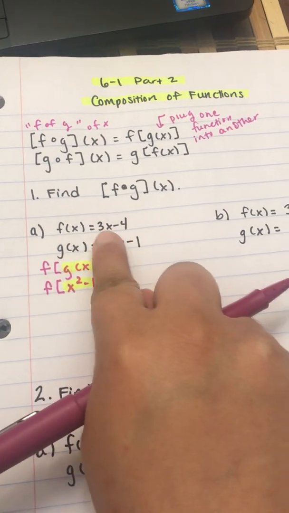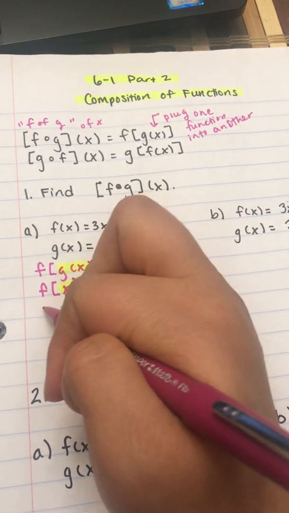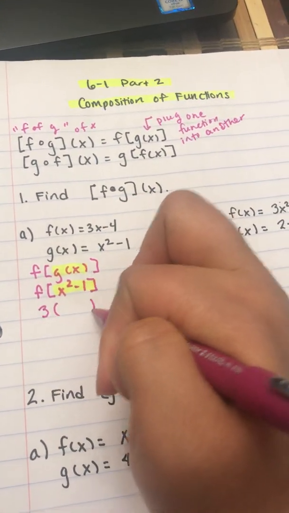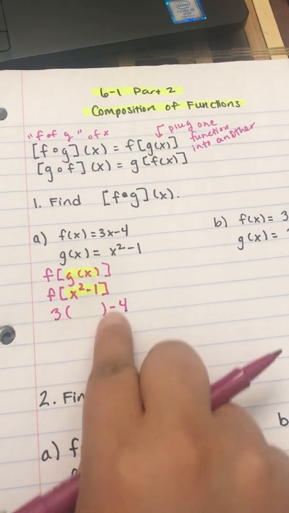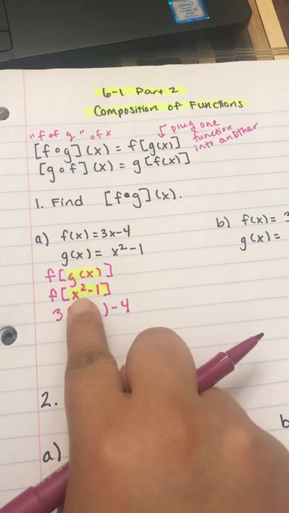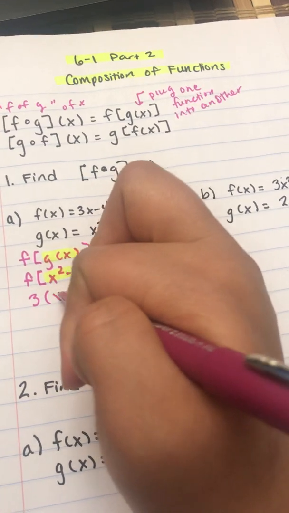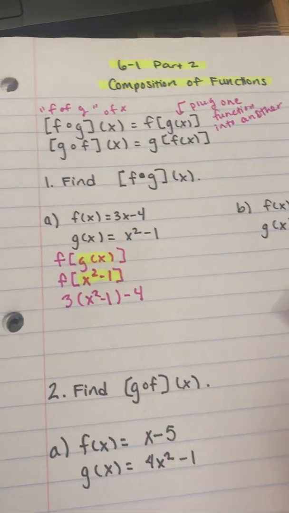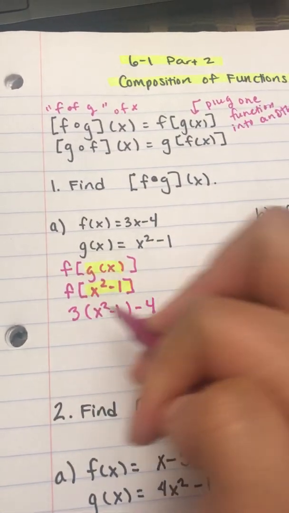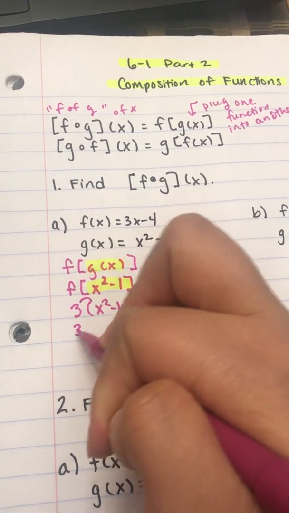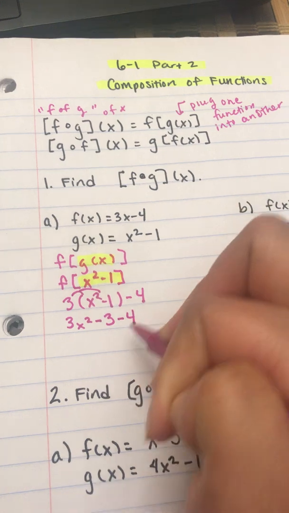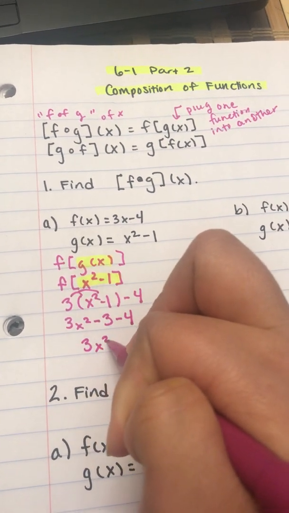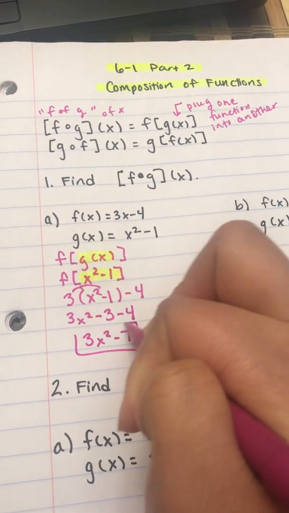So f is 3x minus 4. But for x, I'm going to put a blank parentheses. So f is 3x minus 4, but instead of x, we're plugging in x squared minus 1. And now we can work it out. So I'm going to distribute. So I get 3x squared minus 3 minus 4. And if I combine like terms, it's 3x squared minus 7.